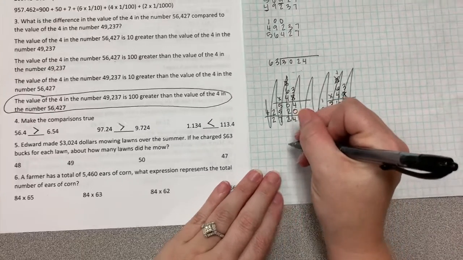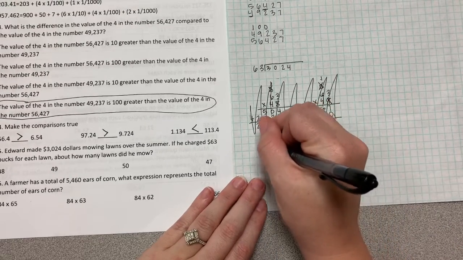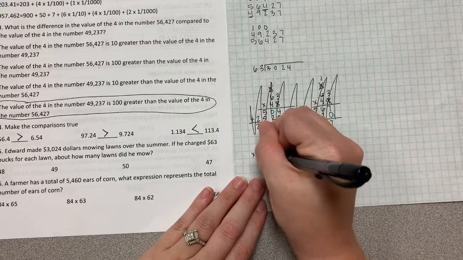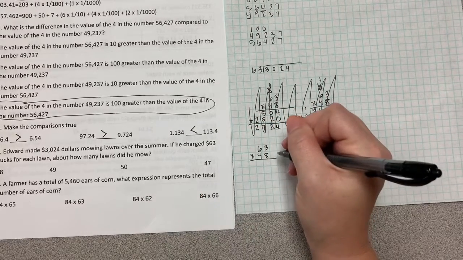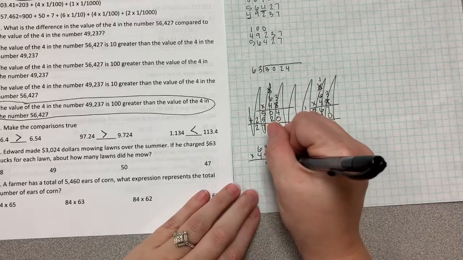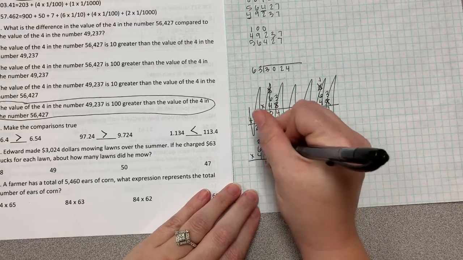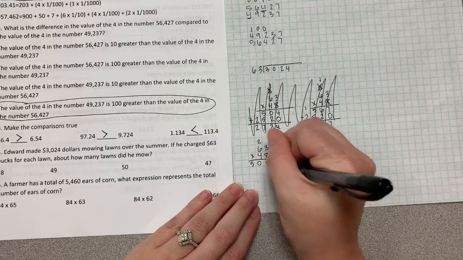I want to make sure you can see me. We're going to say 63 times 48. We're going to say 3 times 8 is 24. Carry my 2. 8 times 6 is 48 plus 2 is 50.